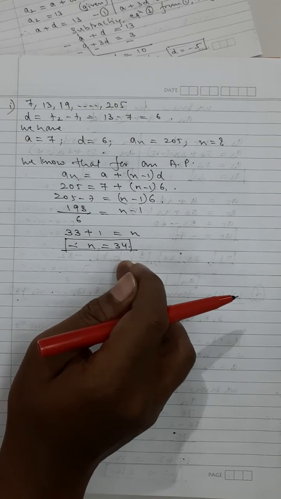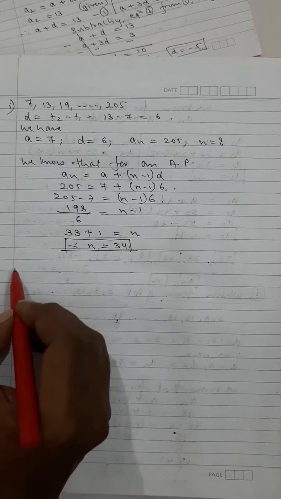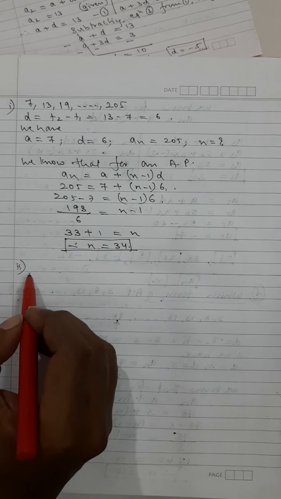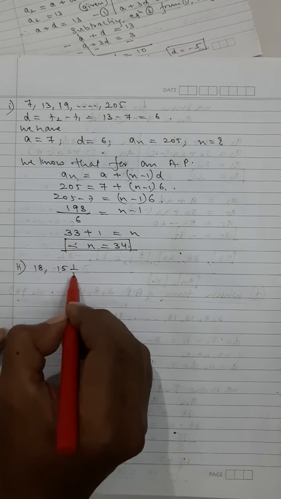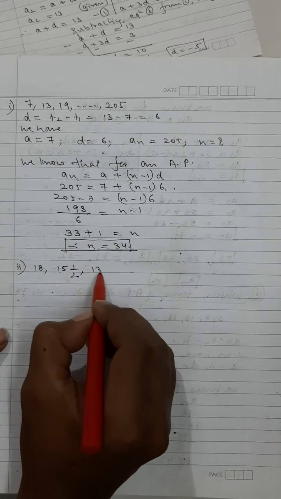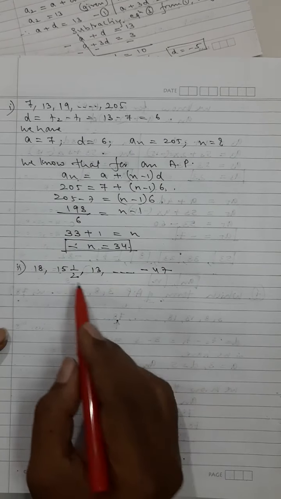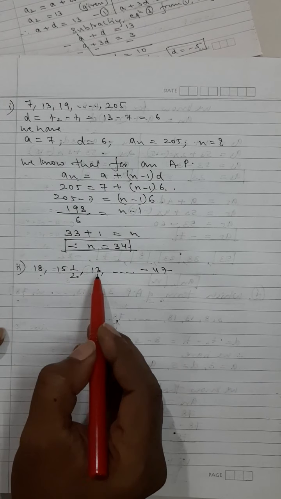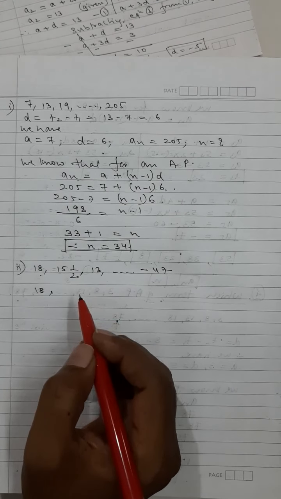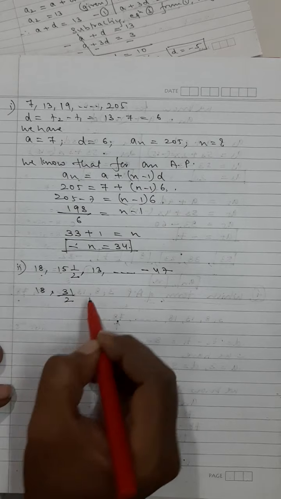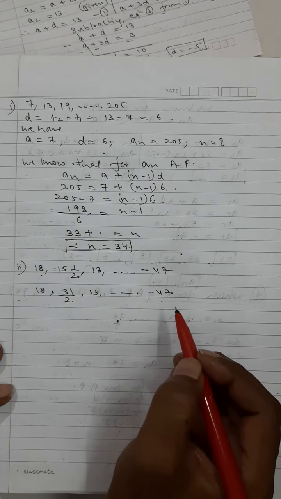Okay, in this way we have to proceed. Second one is 18, 15 and a half, then 13, and this goes on up to minus 47. We will have to find the difference because T2 minus T1 or T3 minus T2, it will be the same anyhow. 15 and a half is 31 upon 2. This goes on up to minus 47. This is going on reducing.